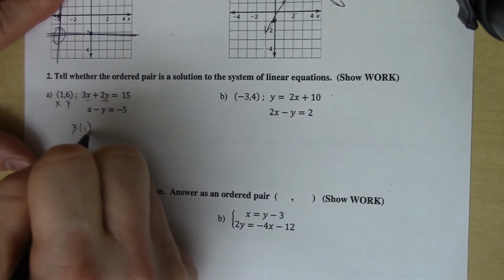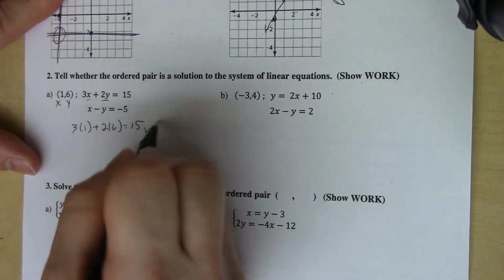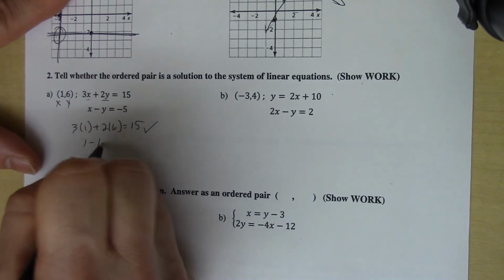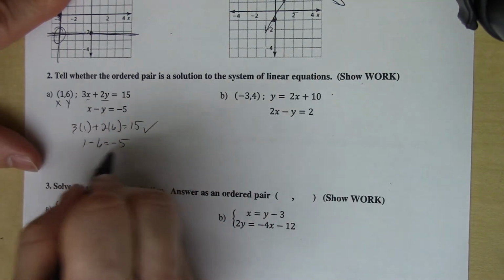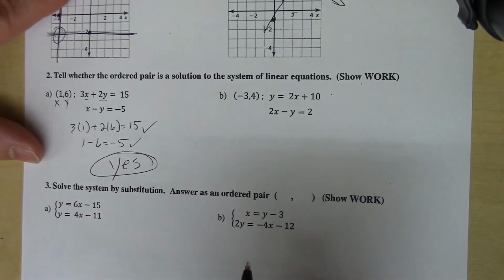So 3 times 1 plus 2 times 6 equals 15. When you plug that in your calculator, sure enough, 3 plus 12 is 15. On the bottom one, 1 minus 6 equals -5. 1 minus 6 does indeed equal -5, so the answer here is yes, because I got 2 yeses.